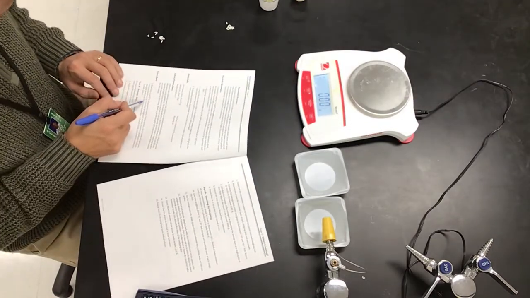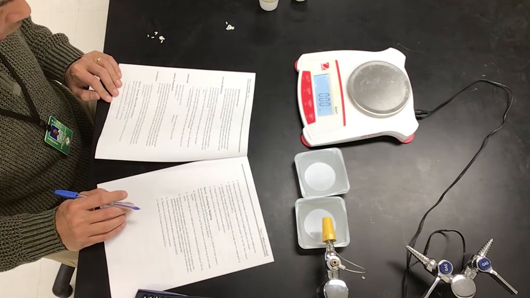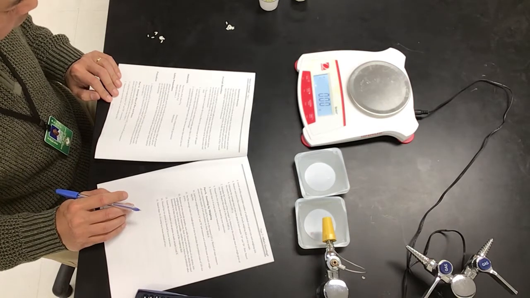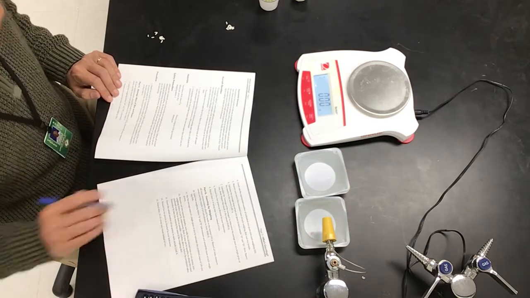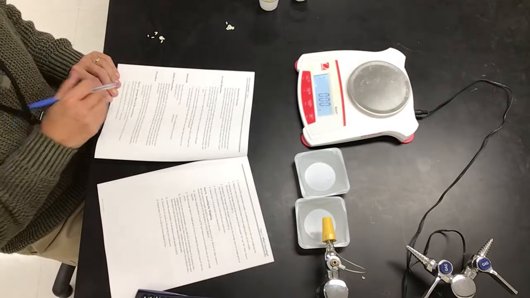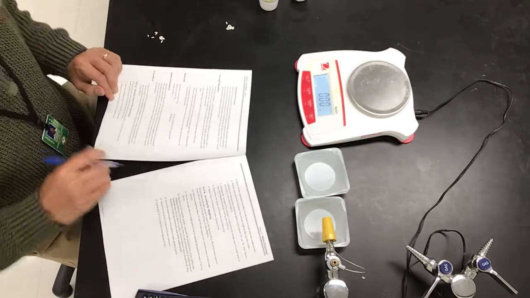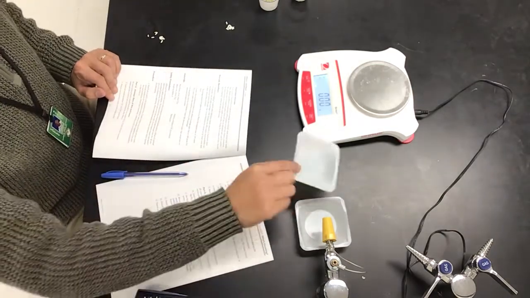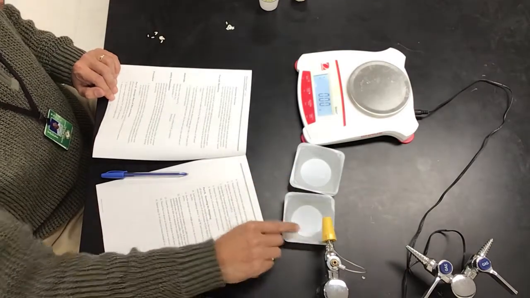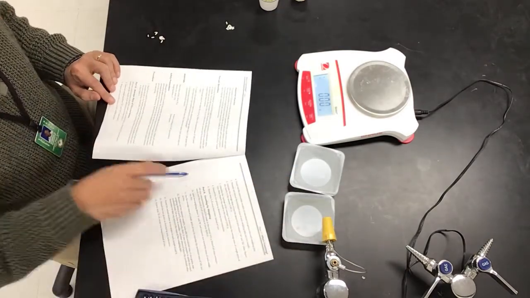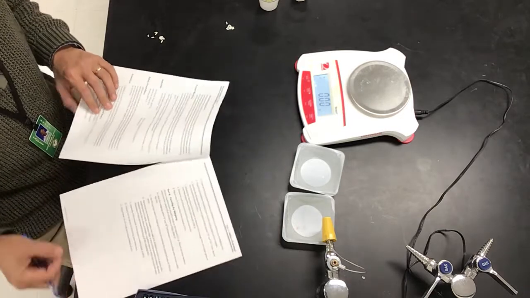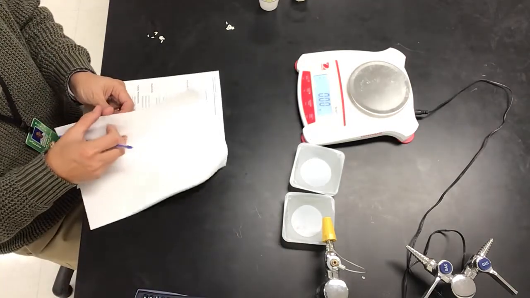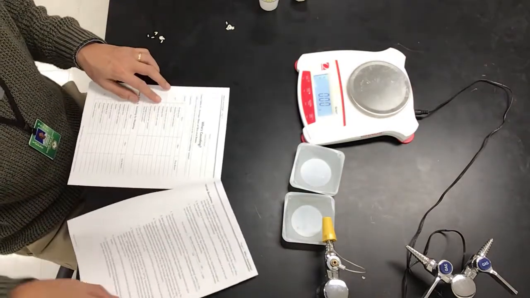So number 1, it asks you to read both part 1 and 2 and come up with a hypothesis to justify your prediction. So come up with a hypothesis, and again, read the procedure. Number 2 says, label the weighing dish 10 and 20, so we've done that already. Measure and record the mass of each dish. To record, the 4th page is where the recording happens, right?